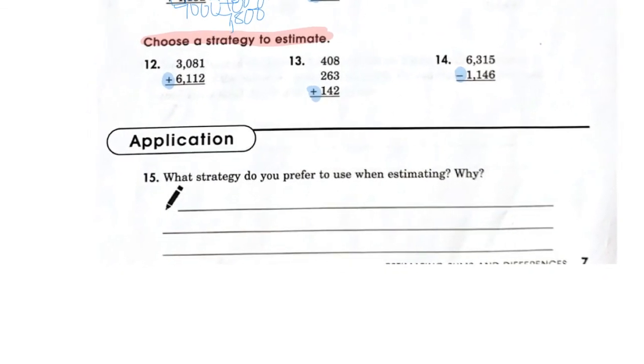On problem 15, what strategy do you prefer to use when estimating and why? Your sentence needs to start out with I like to use, and then tell me which one you use. Then you could come in with a because, and then tell me the rest. And don't forget to end your sentence with a period.